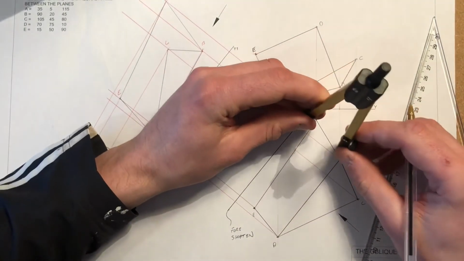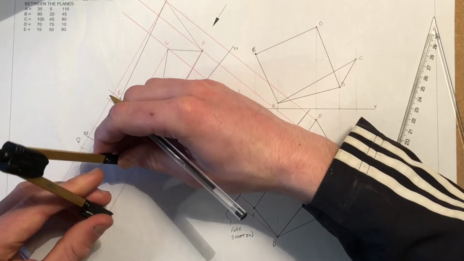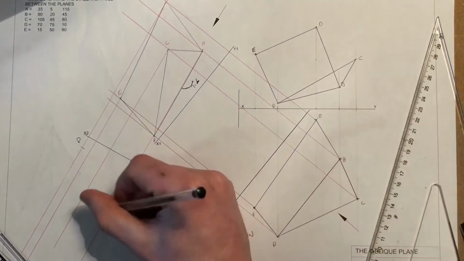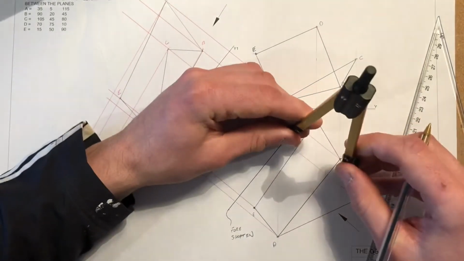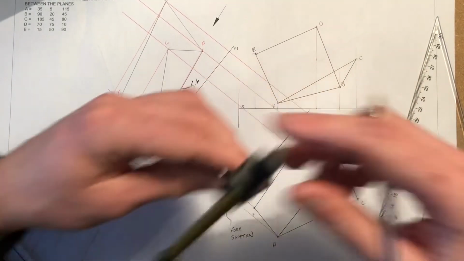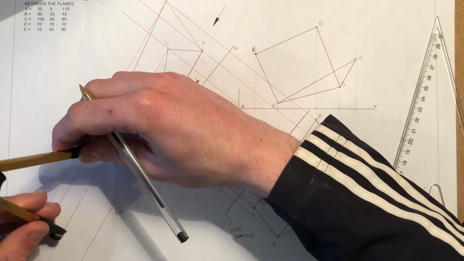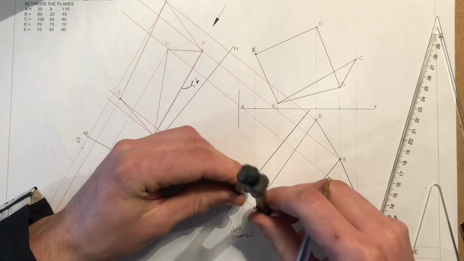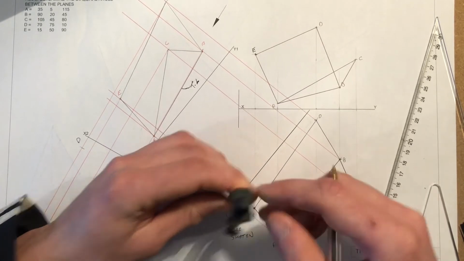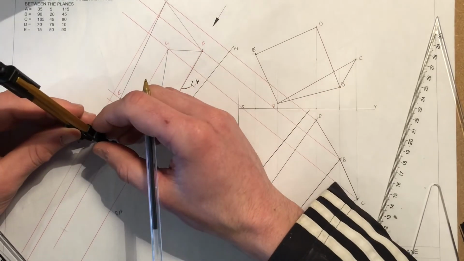Take distance from the foreshorten line to B. B and A is going to be the same distance, so it's going to be A. Take the foreshorten line distance to C. Stick it out there, and you know what, you don't need E, but just to make sure you're right, if you take E, these all should line up, so it's going to be the foreshortened distance of E there.